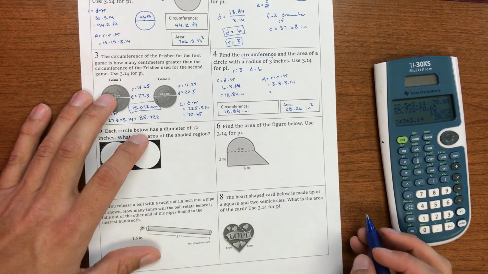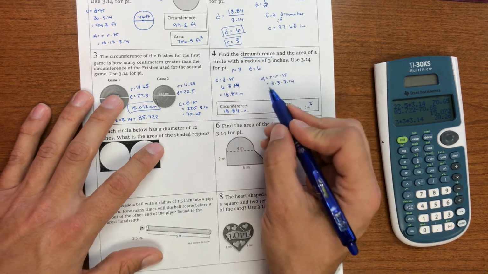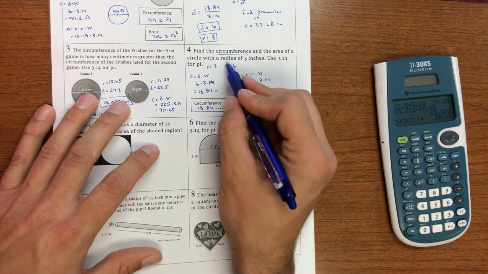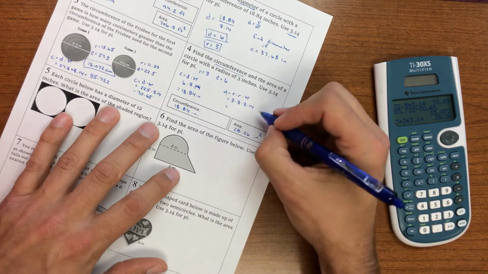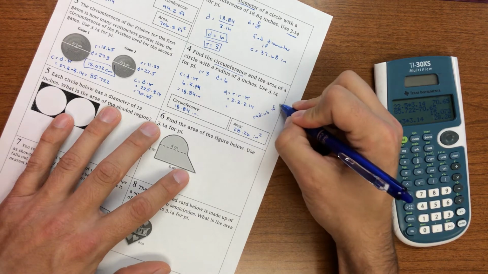All right, if you want credit for this question, I need you to do the same thing. Find the circumference and the area, but instead of a circle with a radius of 3, I want you to do it with a circle that has a radius of 8.